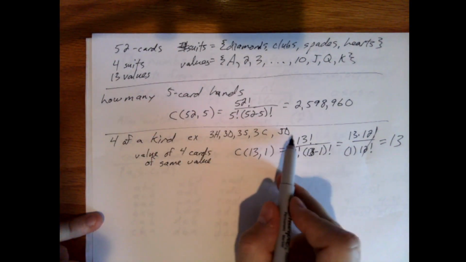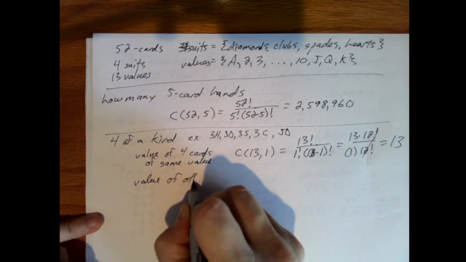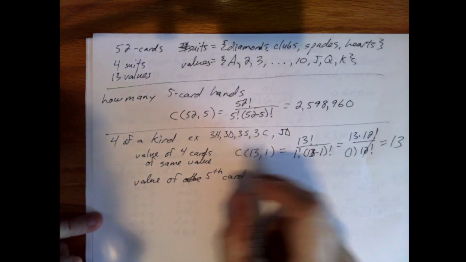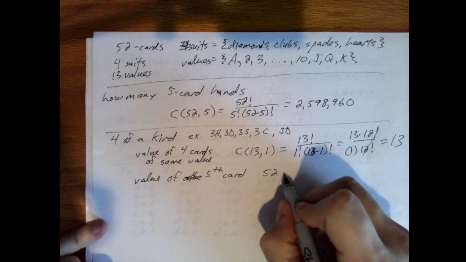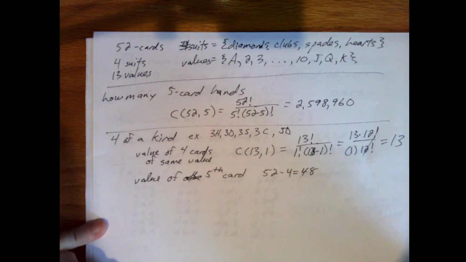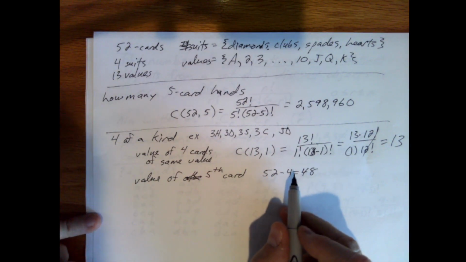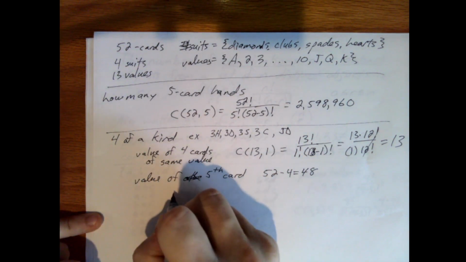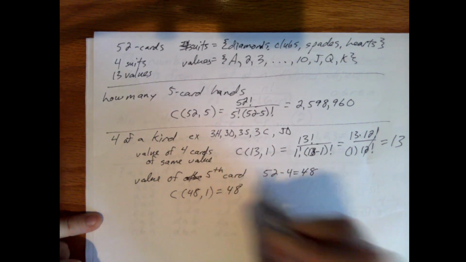And then what about the last card? The value of the other card, or the value of the fifth card, let's say. So what are the possibilities? Well, we have 52 cards, and we just used 4 of them for this. So there's 48 possibilities, okay? And we're going to pick one of those. So we could say this is C of 48, pick one, which would be 48.